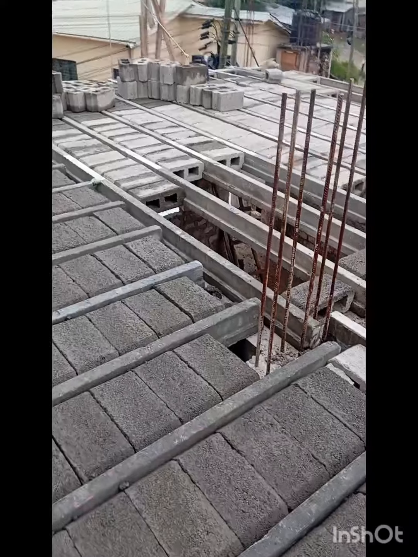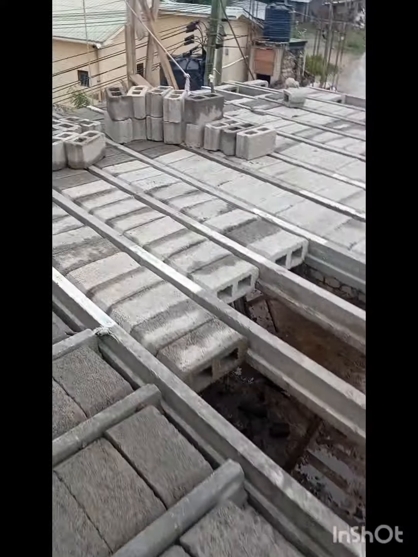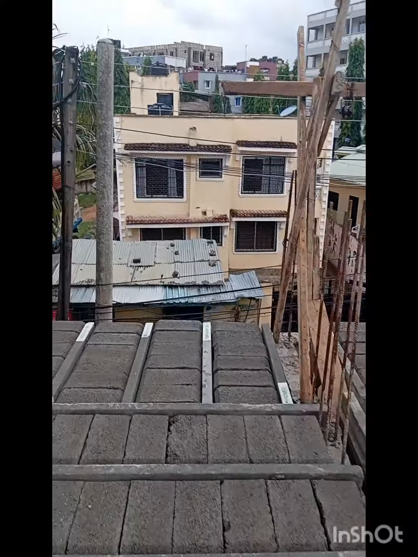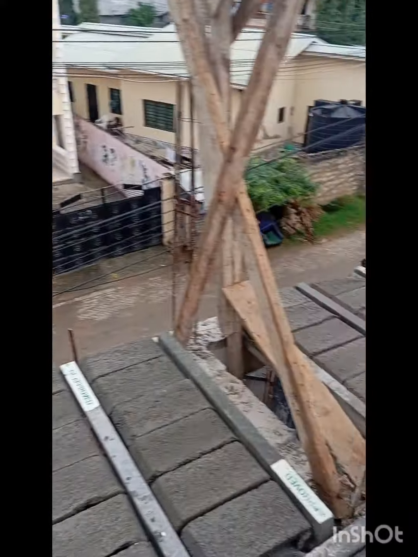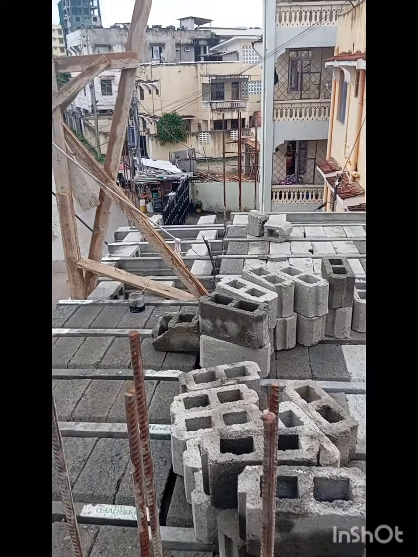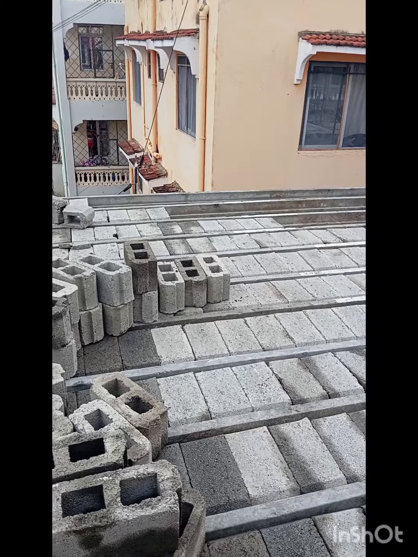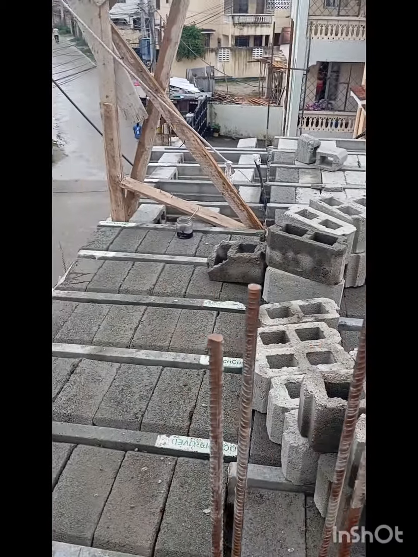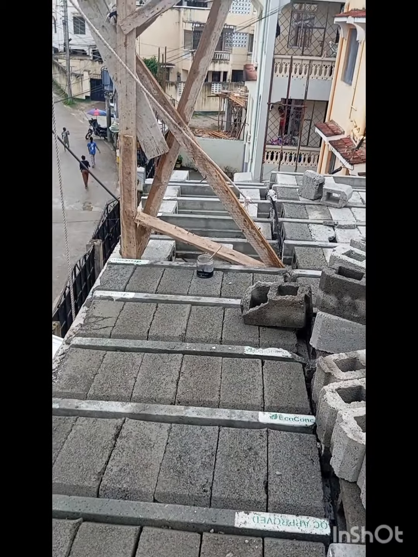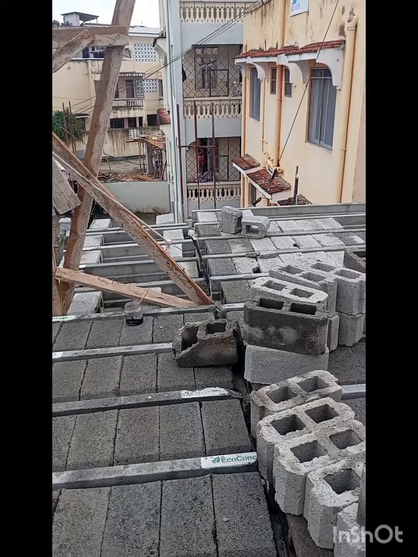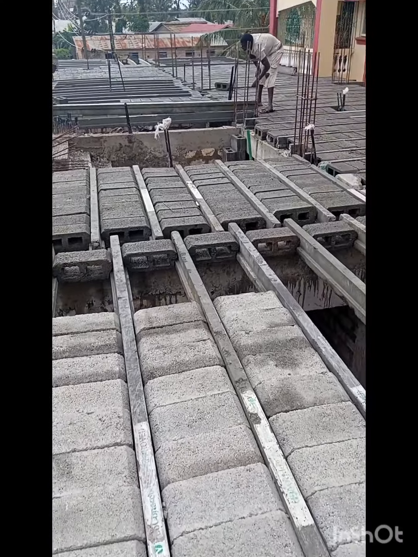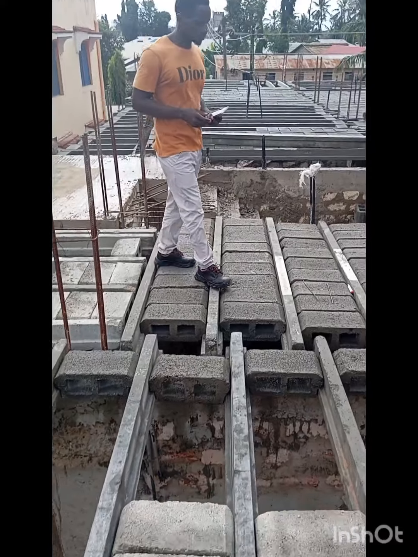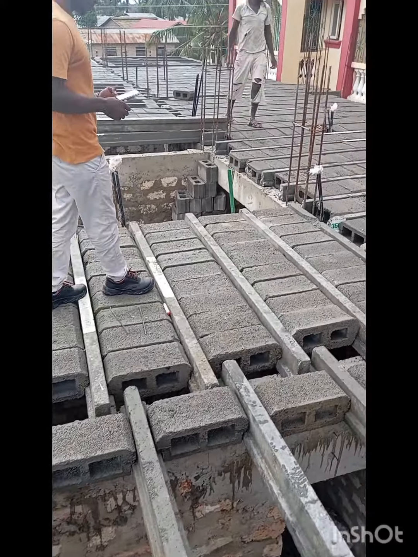And on-site quality control. With cast in situ concrete, quality control can be performed on-site, allowing for more immediate feedback and adjustment to the construction processes. And the disadvantage of cast in situ is slower construction time. Cast in situ concrete can take longer to set and cure than precast beam and blocks, which can slow down the overall construction process and increase labor costs.